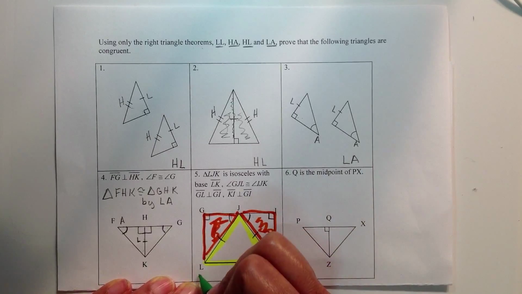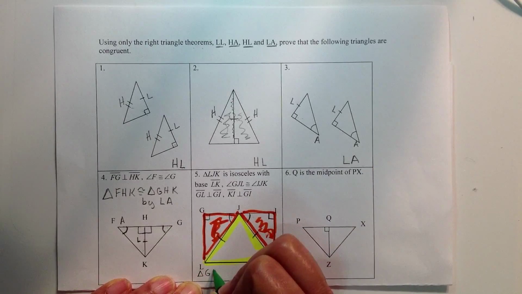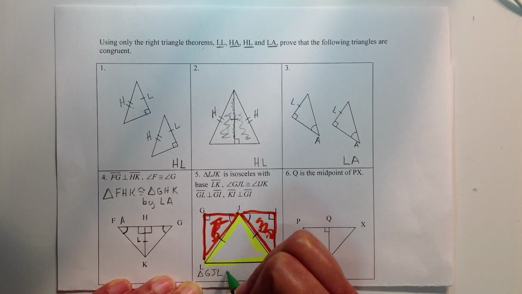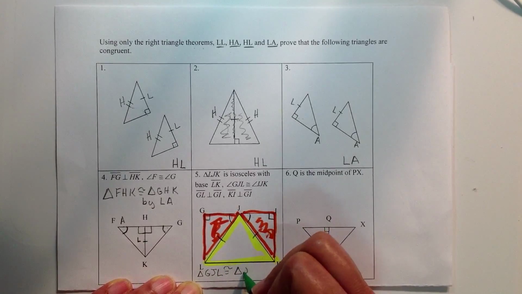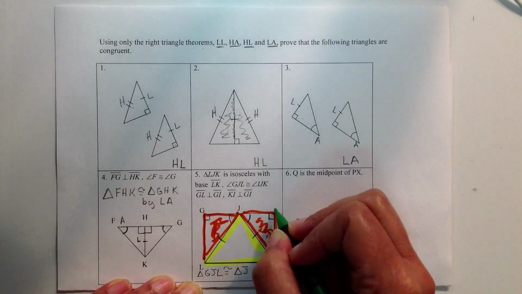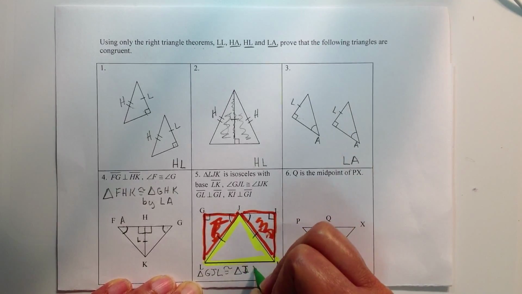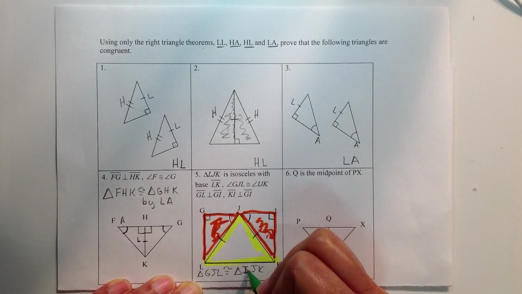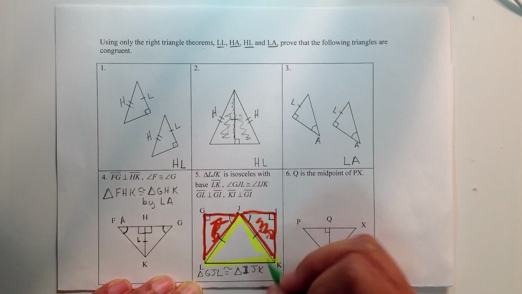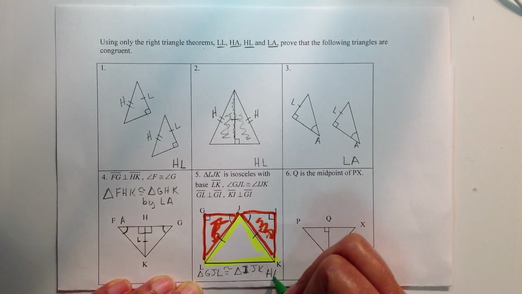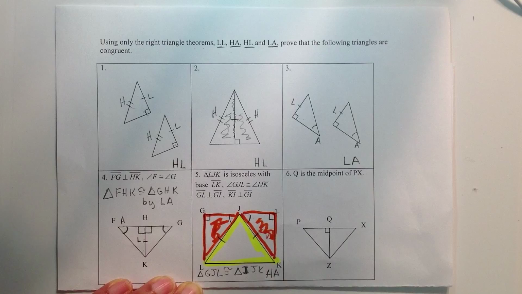So I can say the triangle GJL is congruent to triangle IJK. Why? Because of hypotenuse angle.